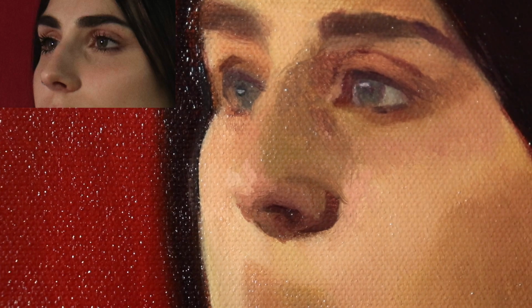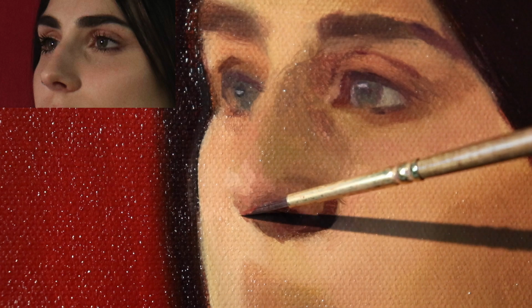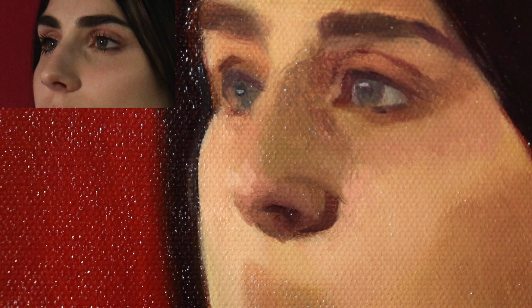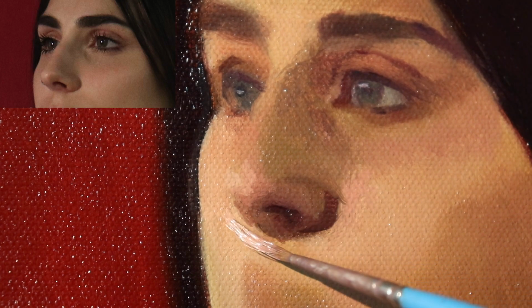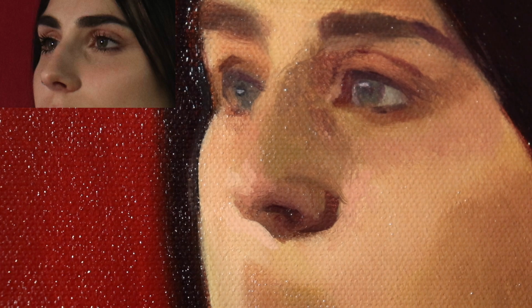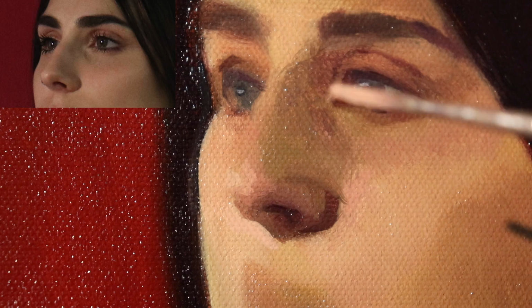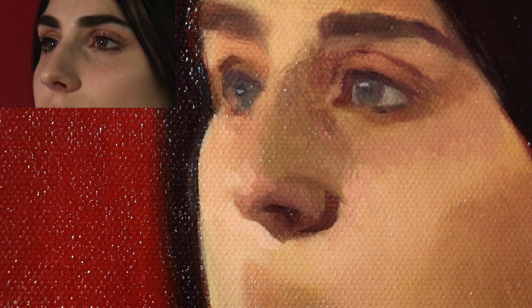Can't even hold my hand straight enough for that, but see that tiny little brush mark? That's going to describe the contour of the nose on the other side. Contour of the wing of the nose. There we go. I think we almost just about have a nose.